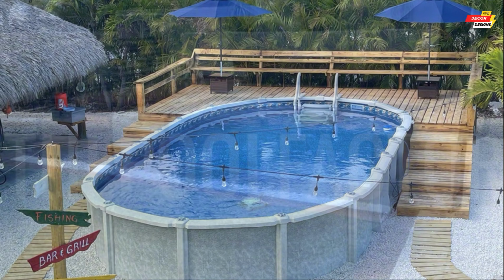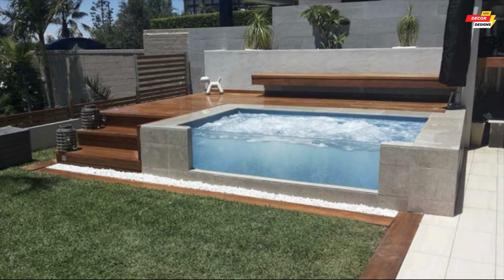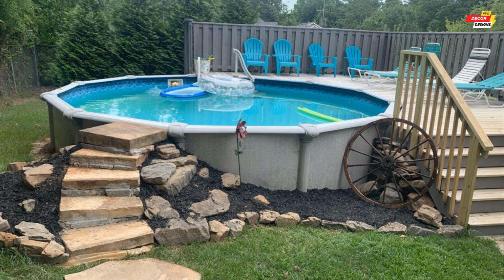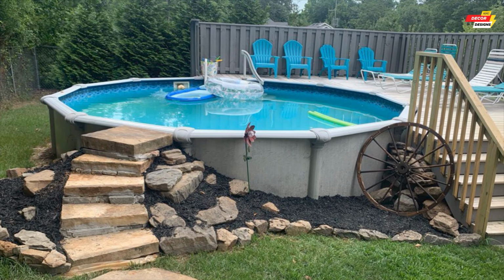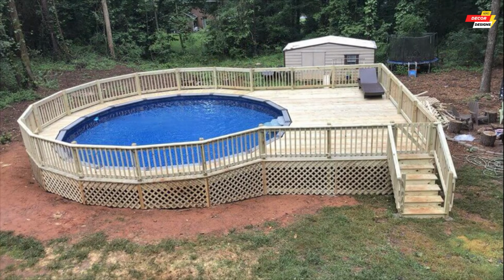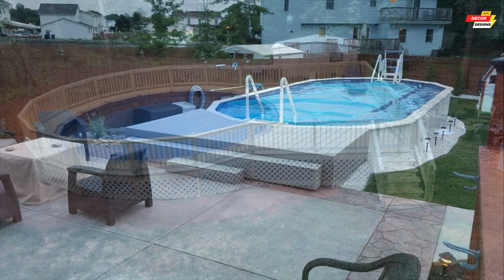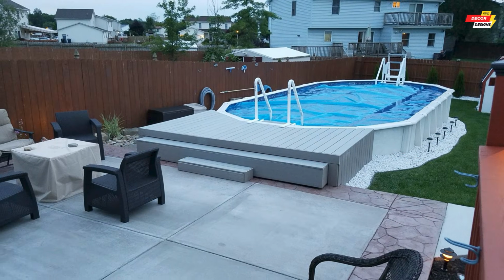To make an above-ground pool look truly high-end, you must focus on grounding the structure. The most effective way to do this is by building a multi-level deck that meets the top edge of the pool, giving it a seamless, built-in appearance. Use materials that complement your home's architecture, such as weather-resistant composite decking or natural stone pavers for the surrounding walkways.